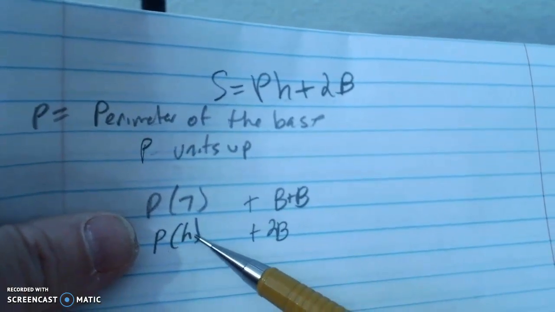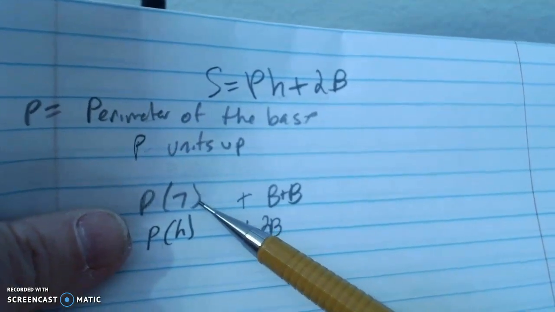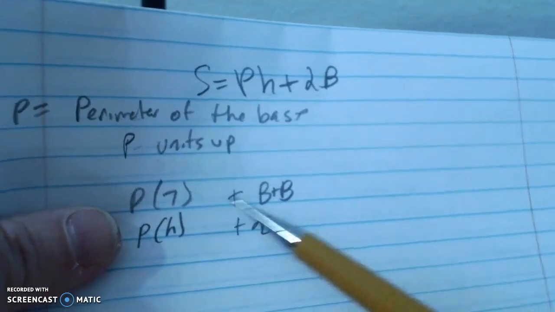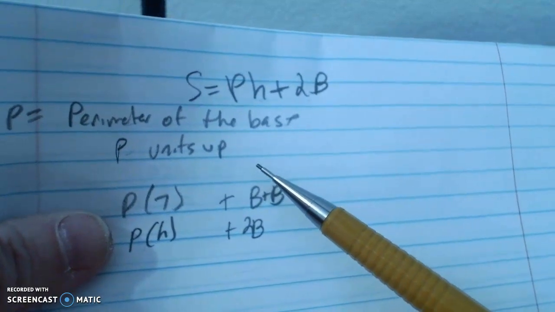You're painting around for the units high, and then you're painting the bottom and the top. That is PH plus 2B. That's how they come up with the formula. That is for rectangular prisms, triangular prisms, and right triangular prisms.